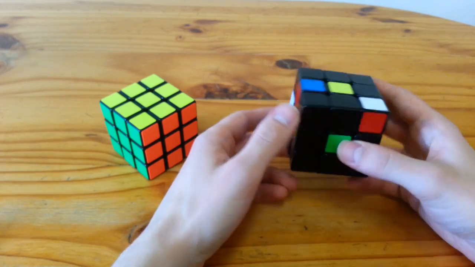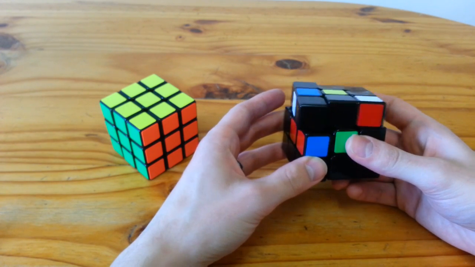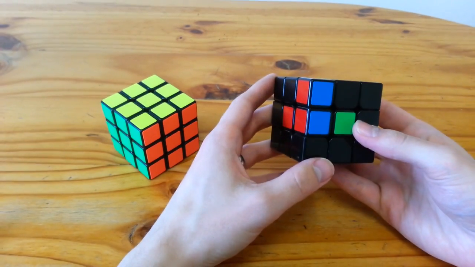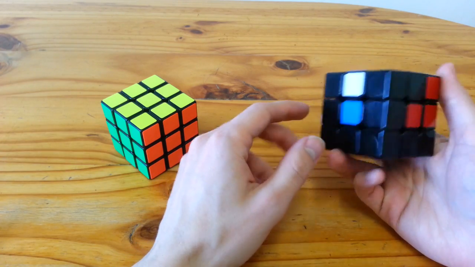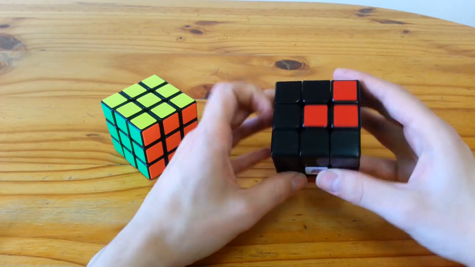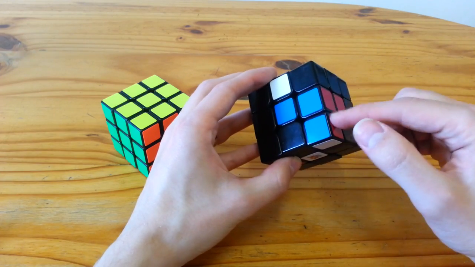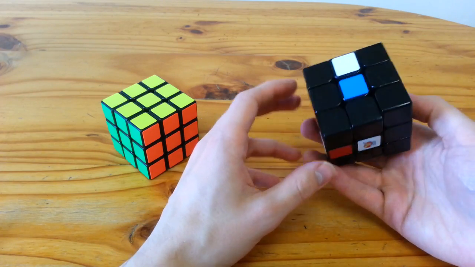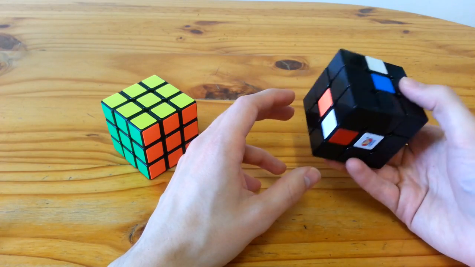It was only 2 moves versus 3 for the white blue piece, so I'll make the pair like that. Now I know that this pair belongs here. So what am I going to do? I know that move is just an F2 if I hold it in this orientation to put it in place. But I need to put the white red piece in and the white blue piece in.